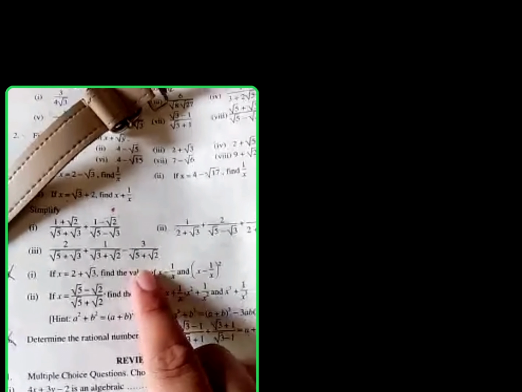Two things are given. What is the hint, ma'am? For question number 5, the hint is for part 2, not for part 1. Okay, there we are going to use the formula of cubes and squares in part 2, not in part 1. Clear? Yes, ma'am. Okay, now come towards question number 5, part 1.